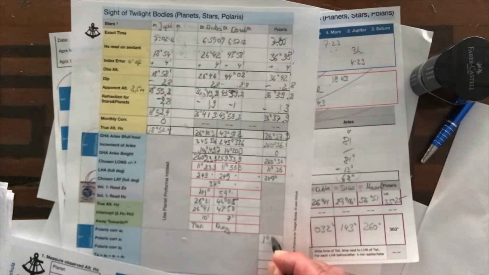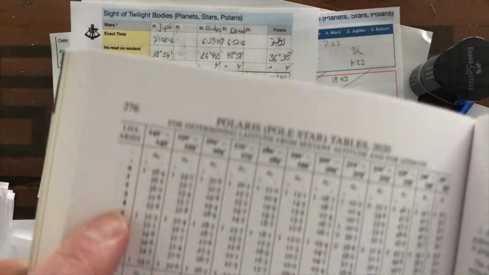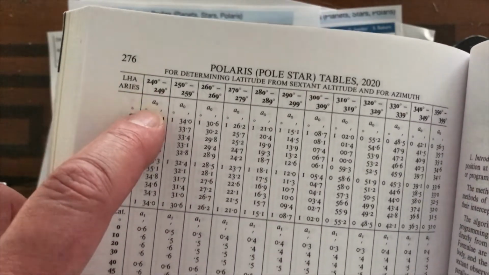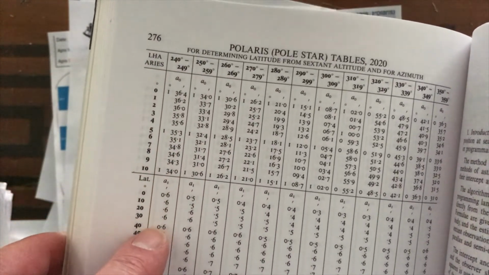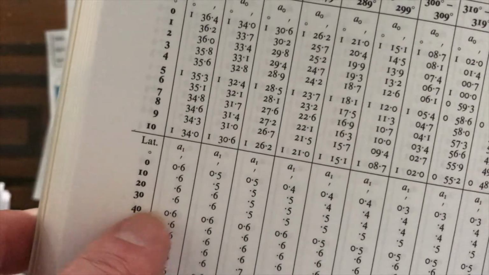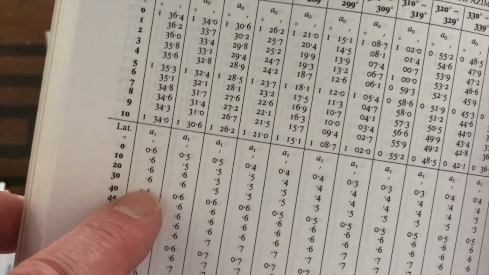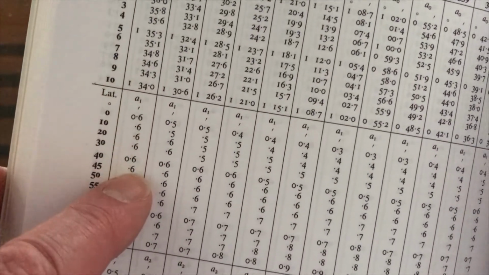So I write this here: 1 degree and 34.3. That's the first correction. The second correction we get when we go in the same column, down here and look at our latitude. Our latitude was about 35, so that's in between 30 and 40. So it is about 0.6, hardly any difference. But A1, the correction A1, is 0.6.